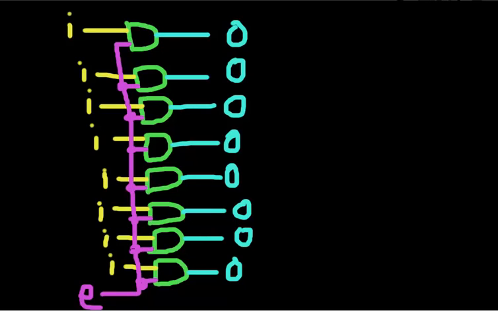So you can understand that if we keep this enable as 0, then all of these AND gates will also be 0. So in a way, this enabler is giving the permission for these 8 AND gates to record the input I. So this actually makes sense.